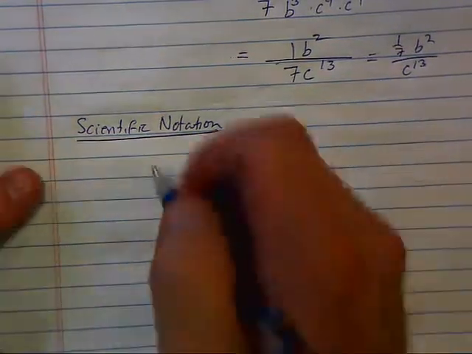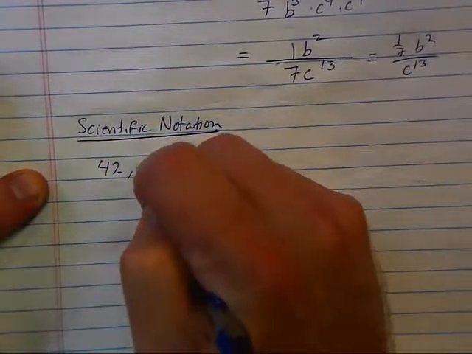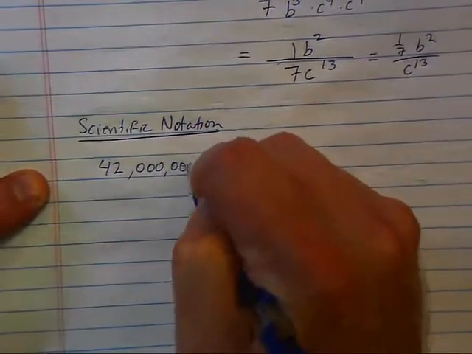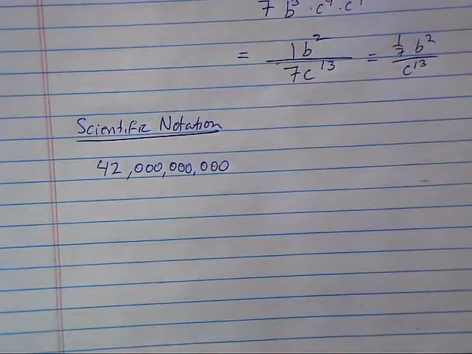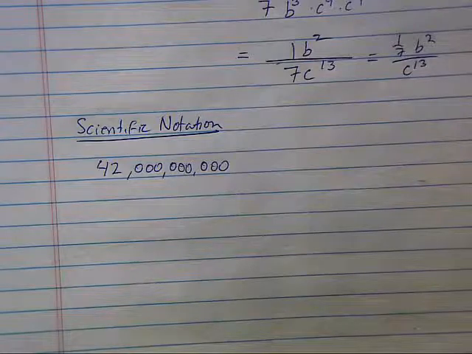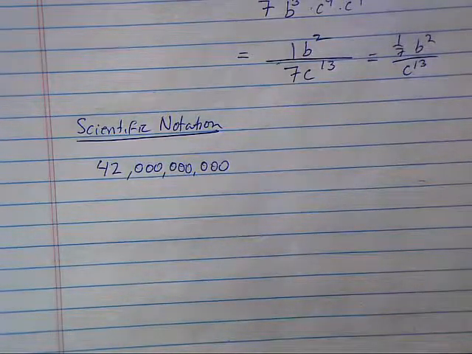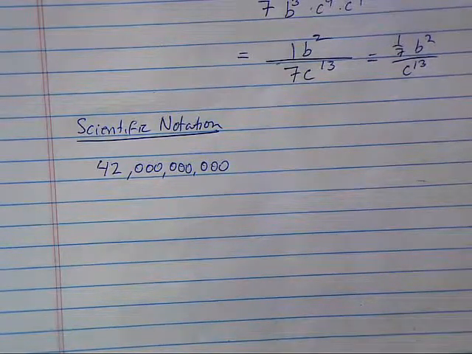All right. So, for example, if I were to give you 42 followed by 9 zeros, how would you read that number? 42 billion, million, trillion? That's billions. Okay. 42 billion. So how would you write that using scientific notation?